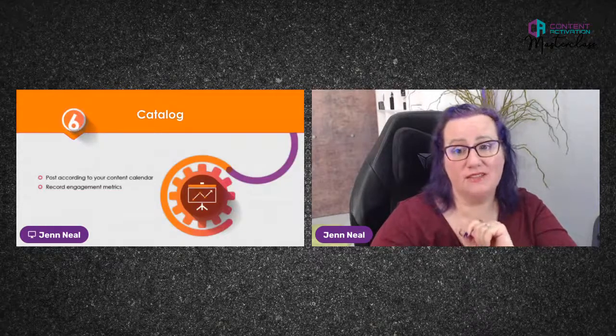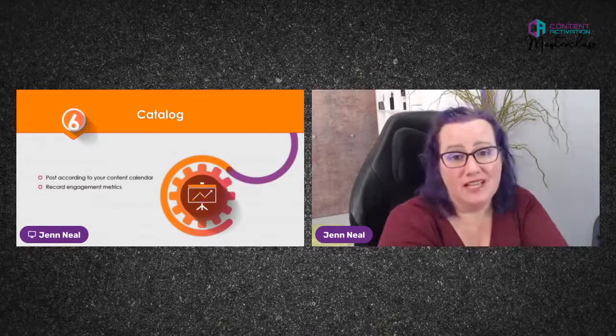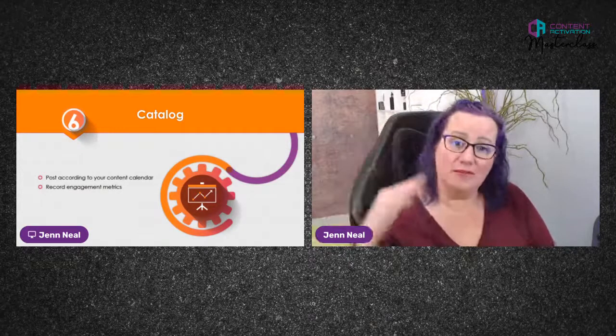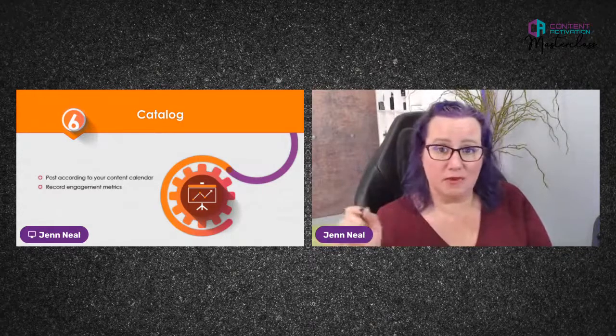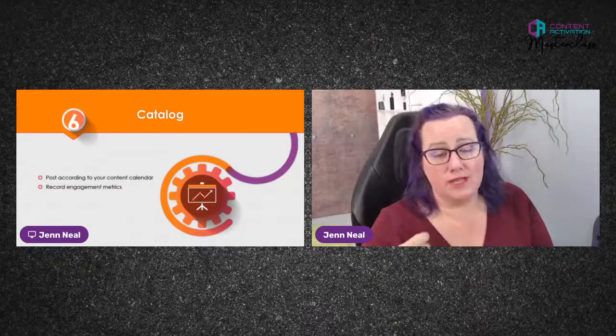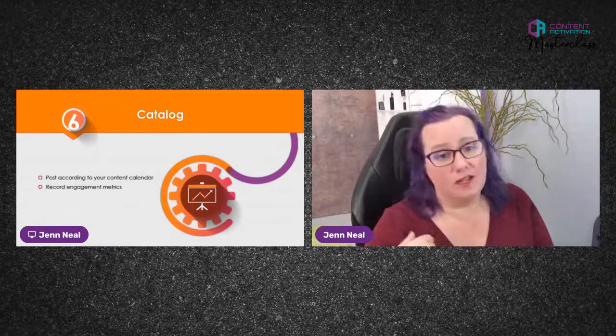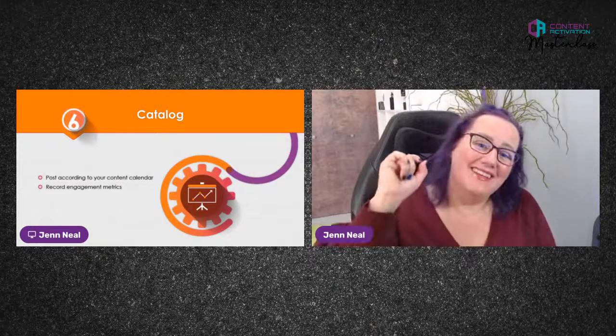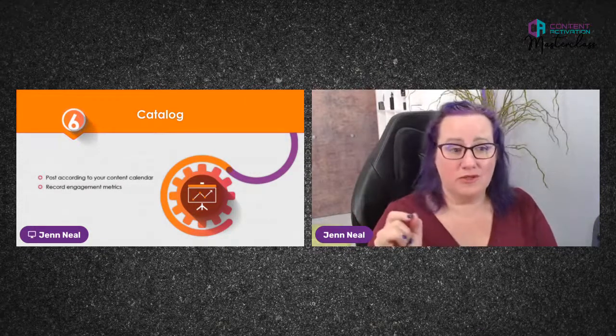All right, and then here's the last step. This step here is catalog. It is so, so important. And I am guilty of trying to skip over this step because it's numbers, and numbers are just not my favorite thing, right? And I know I'm not alone as an entrepreneur in that, but it's super, super important to pay attention to your numbers.